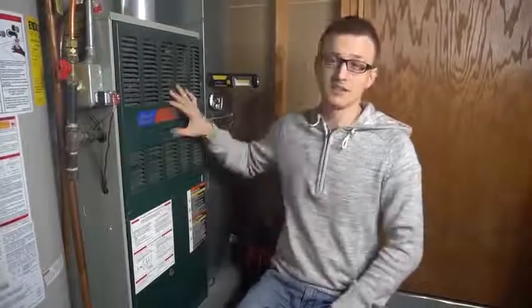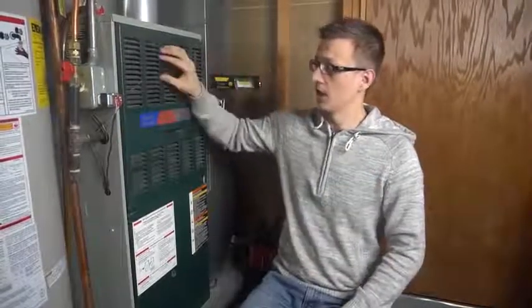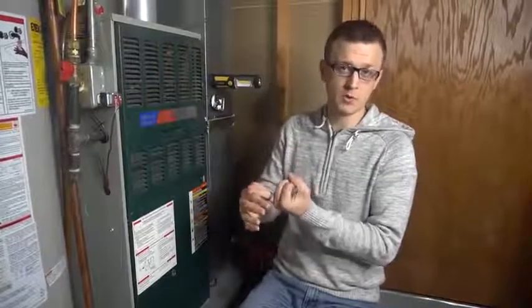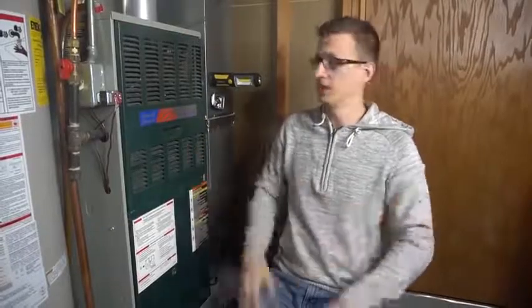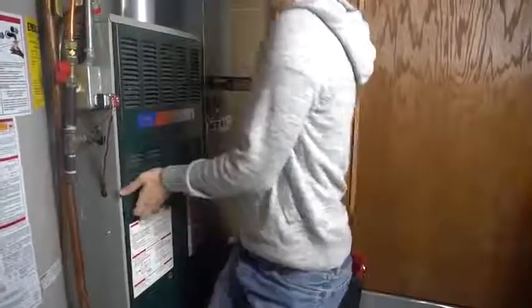But before we begin, I do want to point out that a lot of these components do have multiple names. For example, the induced draft motor can be called a power vent motor or just a draft motor, inducer motor. There can be more than one name, so just be aware of that. But anyways, let's begin. We'll take out the top door first.